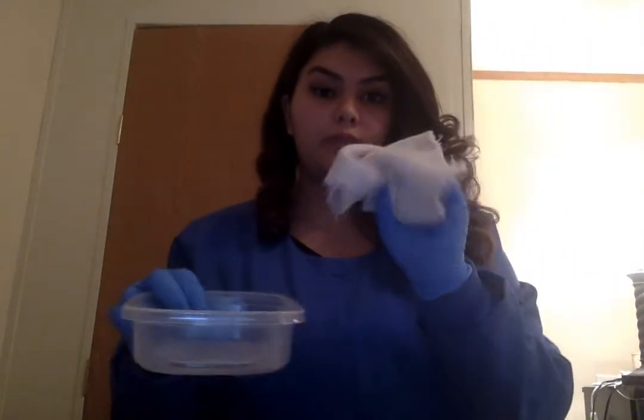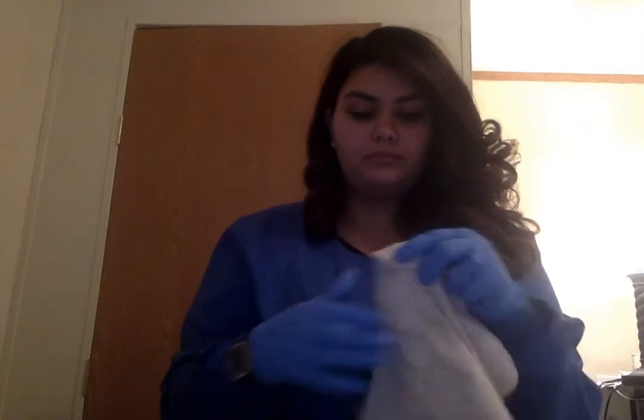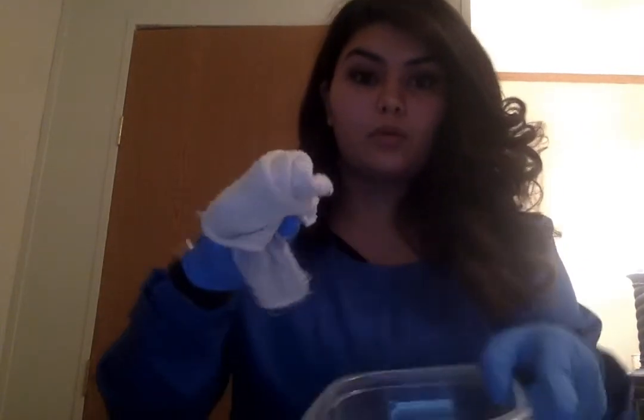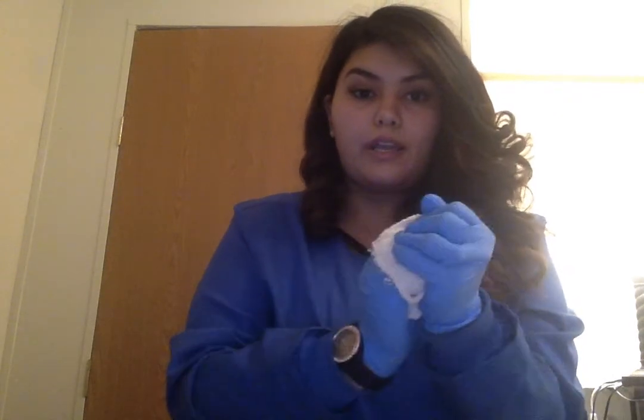Then we're going to perform catheter care or peri-care on our patient. So, water, clean towel, dip the water into the bucket, drain, make sure there's no running off.